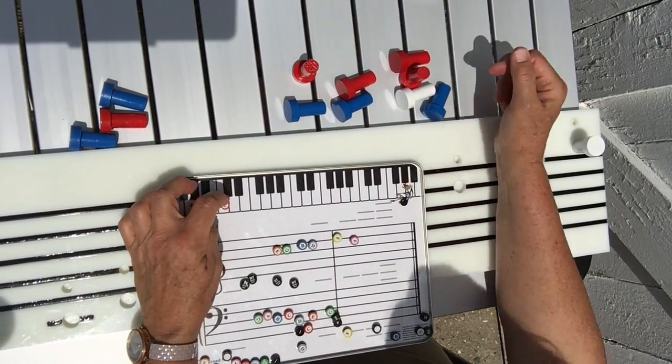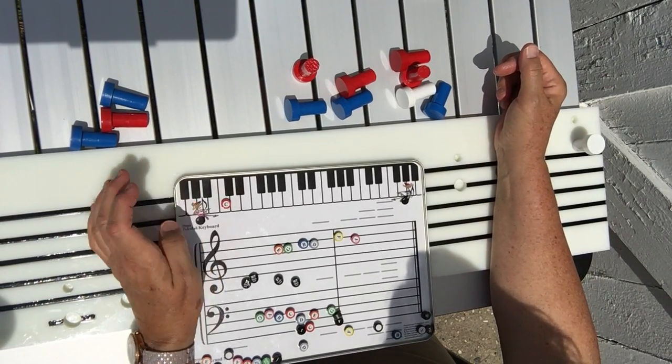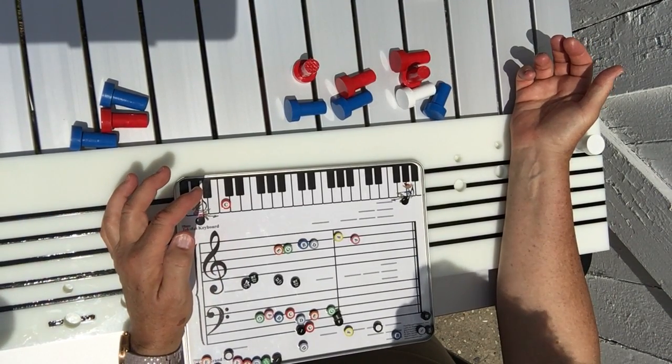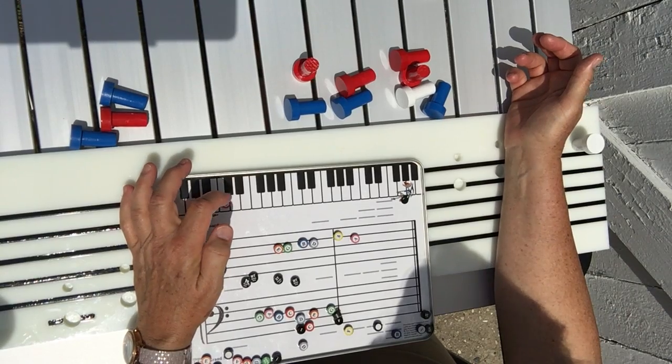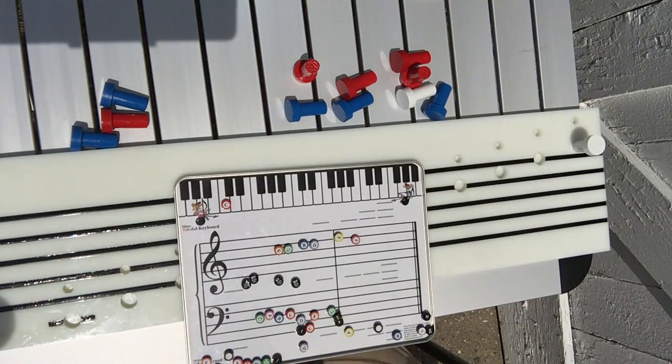a half step is a minor second. So C to C sharp would be a minor second. No, it would be an augmented prime. C to D flat, maybe I should find my sharps and flats.